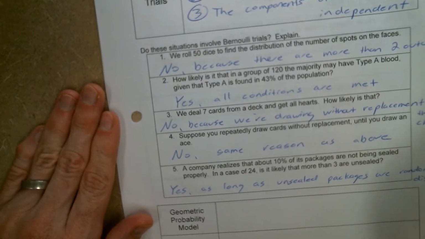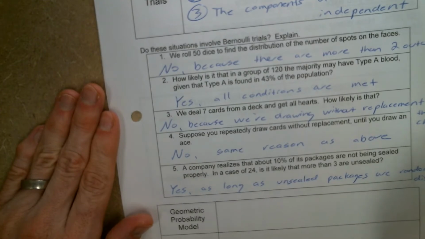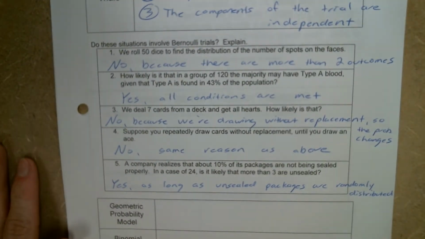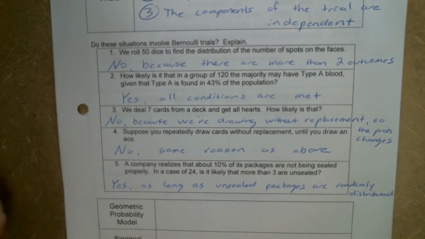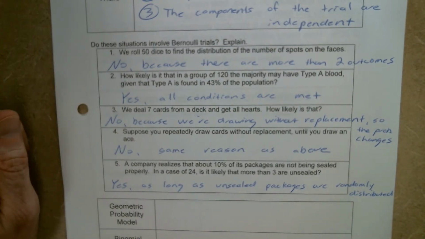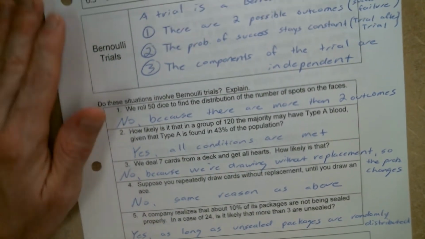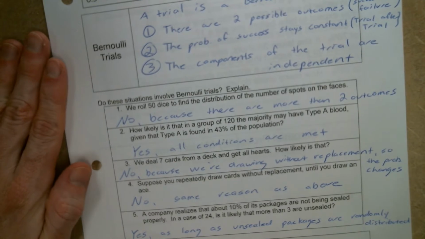If they tend to clump together, as soon as we find one, we know that we have a better chance of finding other ones, and then this condition is violated. But if each box is totally independent of one another, and the sealings or unsealings don't clump together, then this one would be fine. All right, so this is what it takes to be considered a Bernoulli trial.